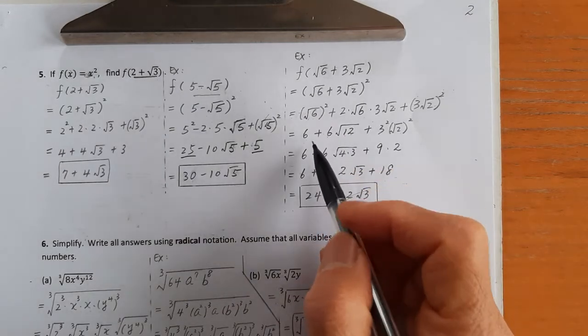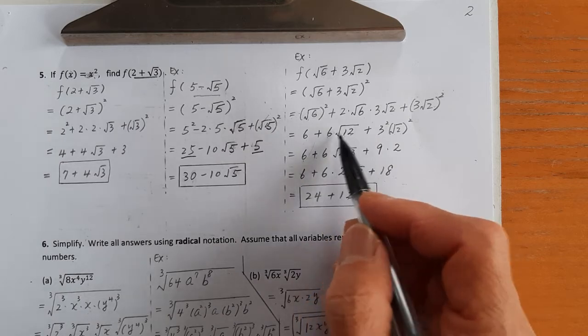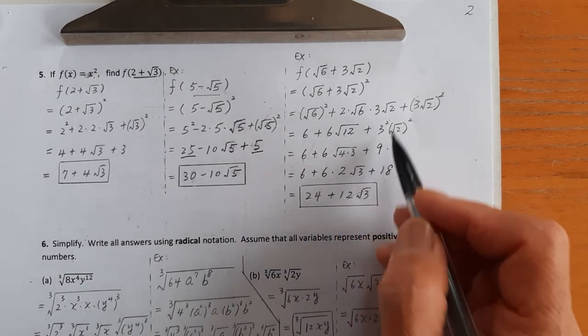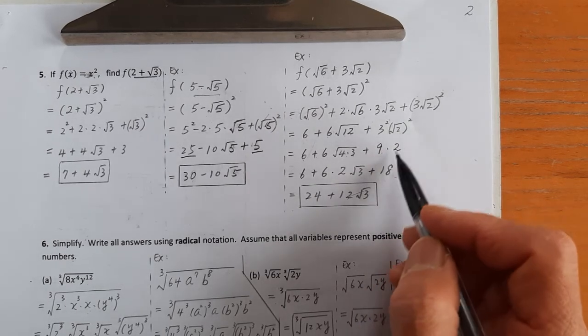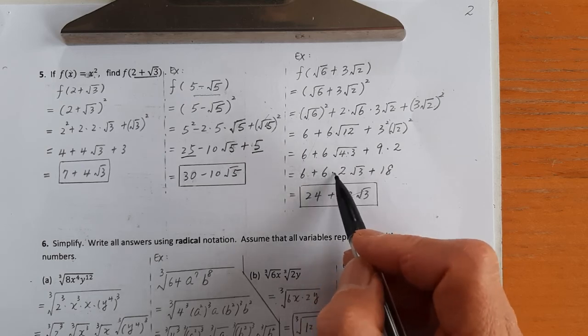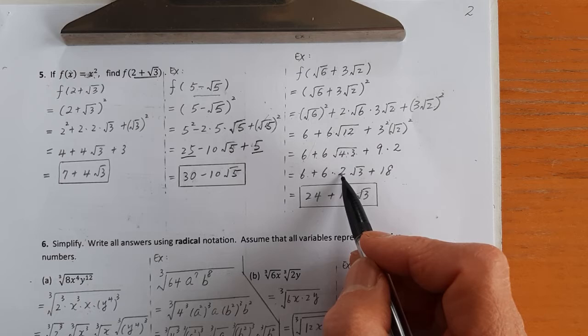So this one is 6 plus 6. 12 is 4 times 3. Take square root. Plus 3 squared is 9. Square root and square cancel each other. Times 2. Then 6 plus 6 times, separate, take square root. 4, take square root out, is 2.